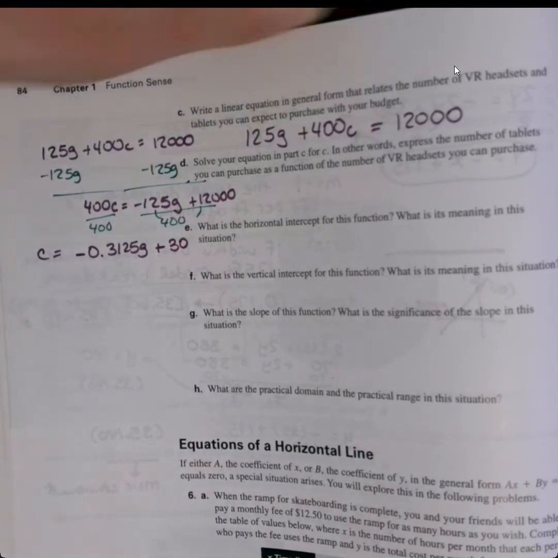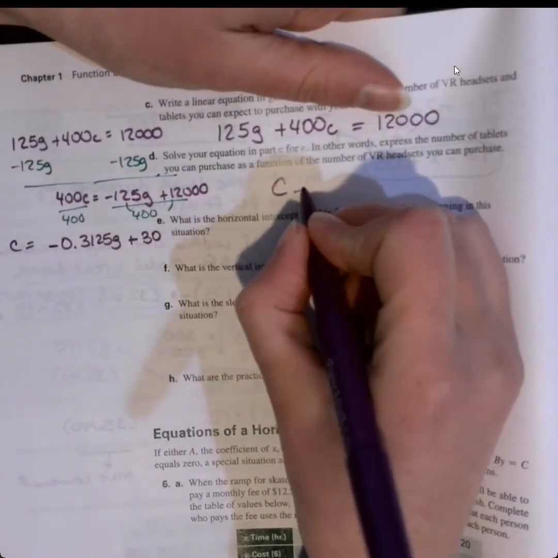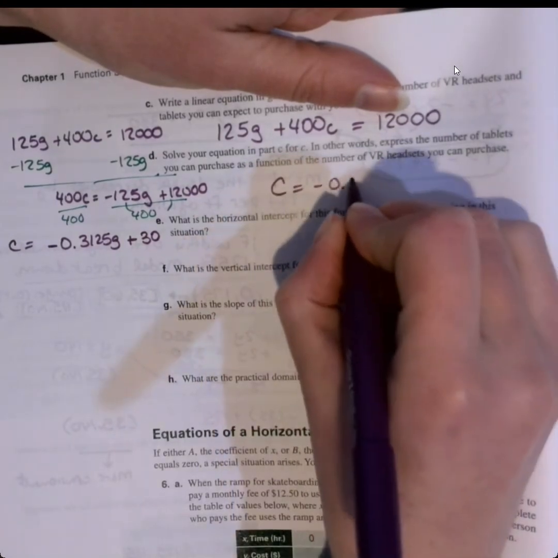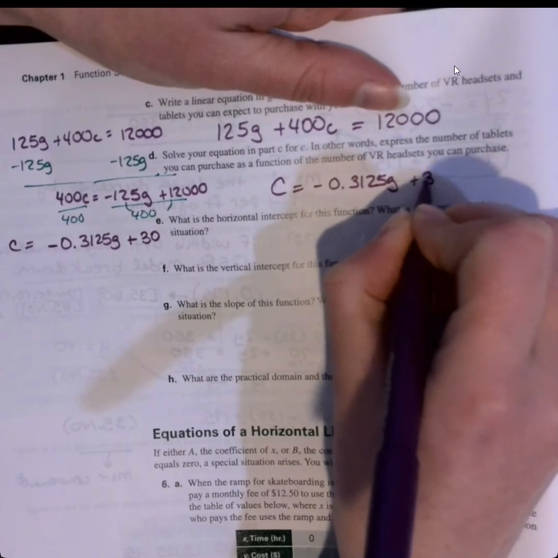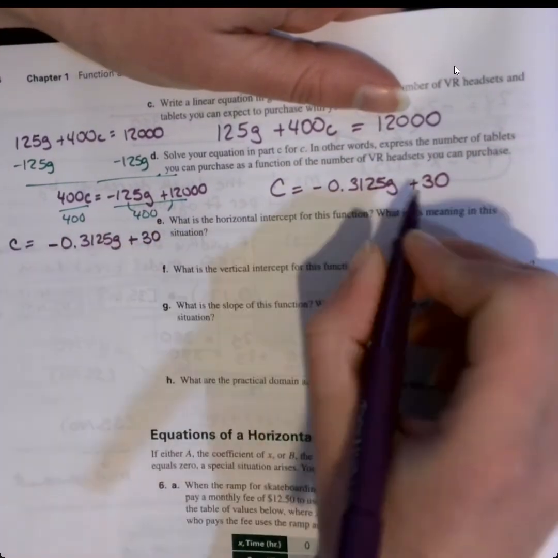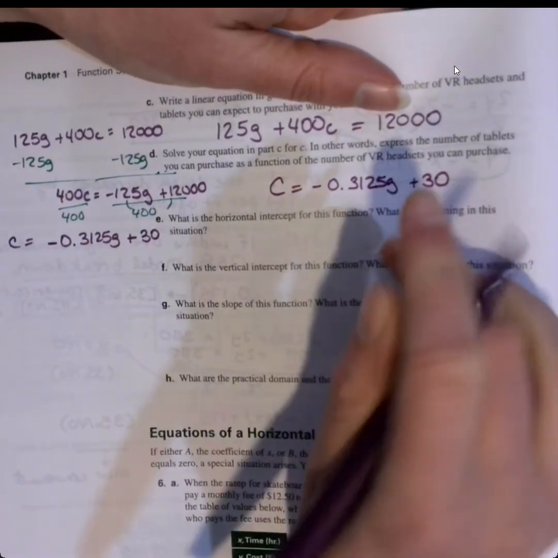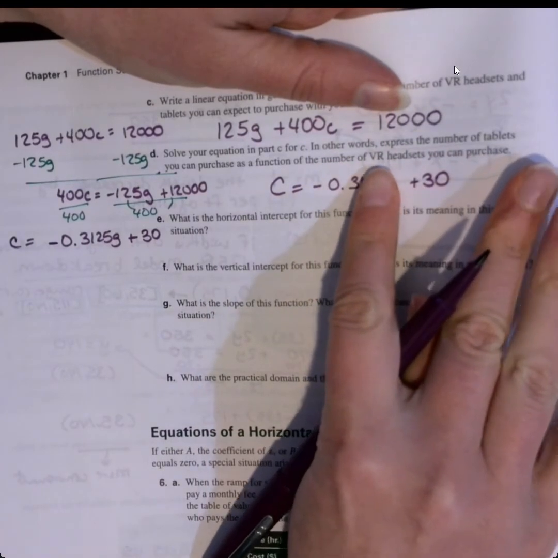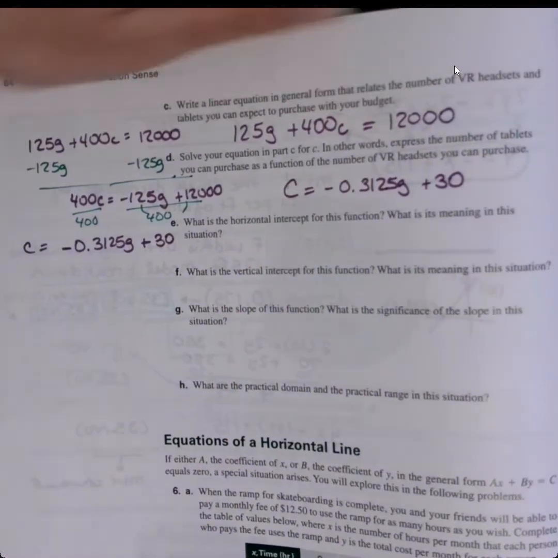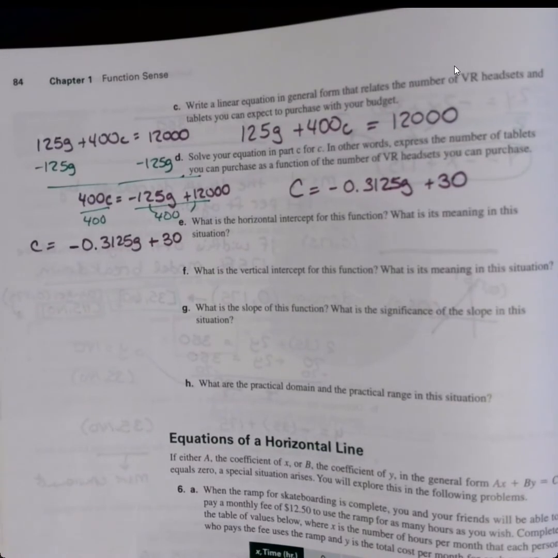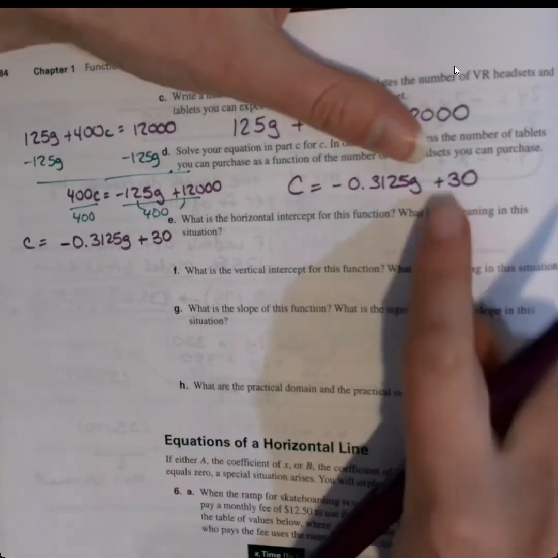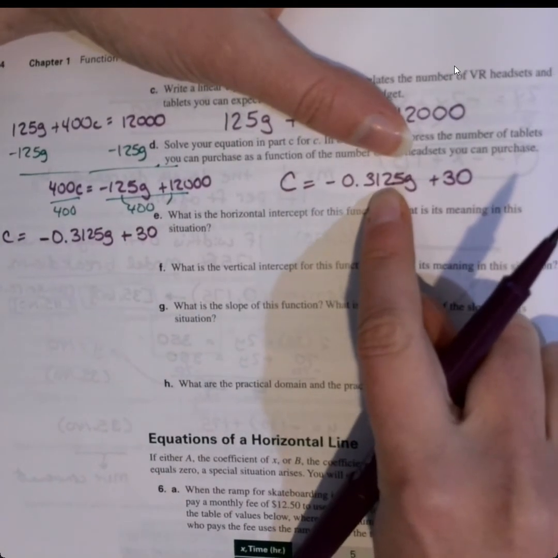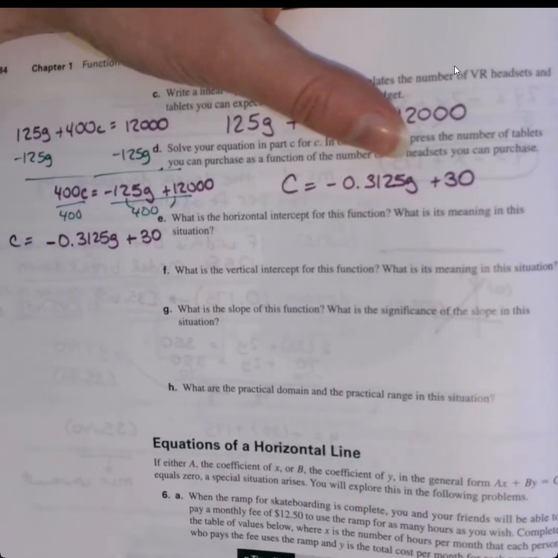So our equation is C equals negative 0.3125G plus 30. Now, I wrote the whole value right here. It's only 4 places. Sometimes we'll round it down to 1 or 2 places, but with only 4, there's no problem keeping the entire value unless we're specifically told to round it to fewer places. So if I round it to 3 places, I have to round that up to 0.313. 4 is just fine. Okay.